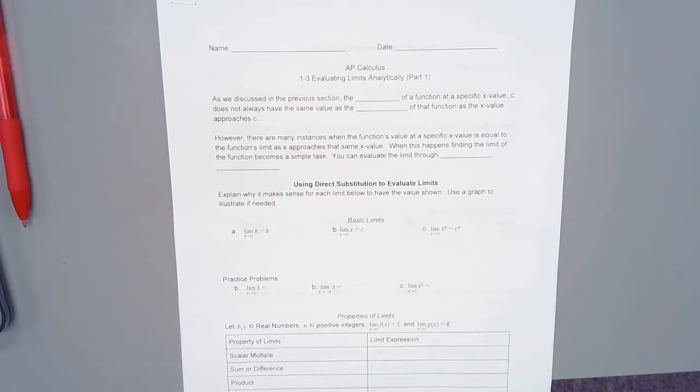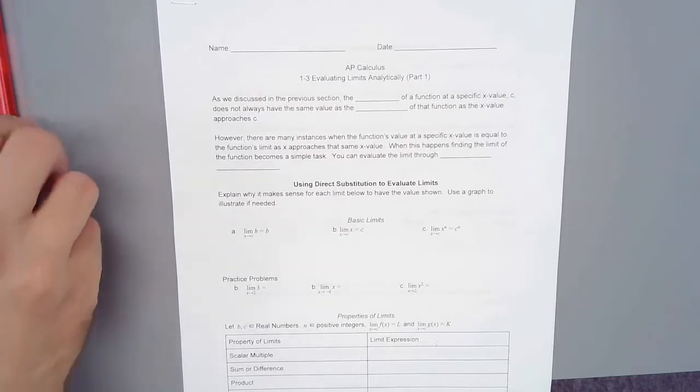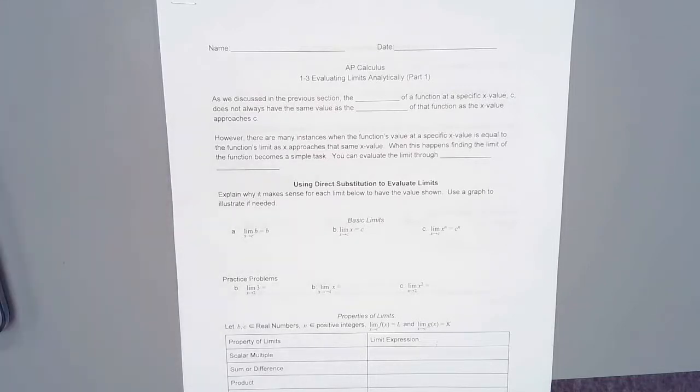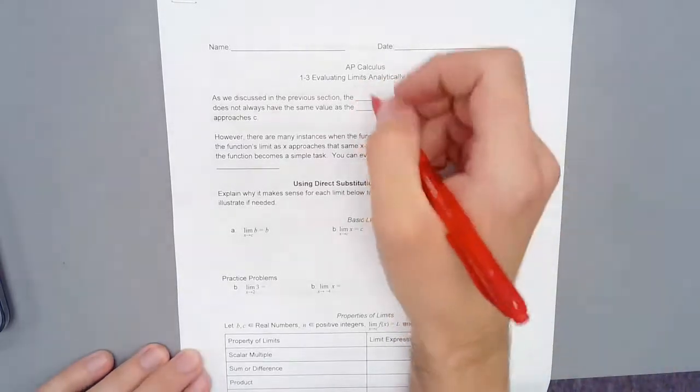We're going to be looking at the first half of evaluating limits analytically in this lecture video. What we're going to be doing is going through this note sheet that we would have gone through in class, and I'm going to be filling in some blanks and explaining some stuff for you as we go.